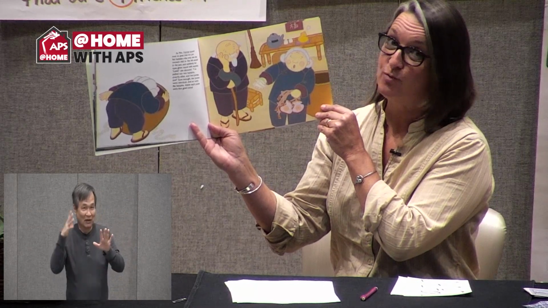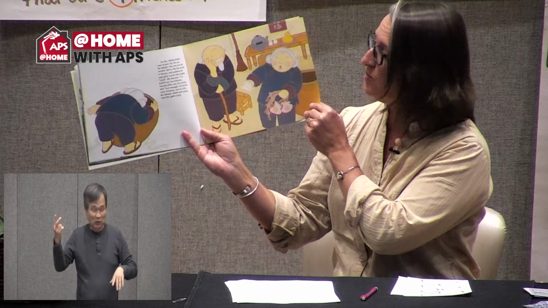So now they have twice as many hairpins and twice as many gold coins, right?